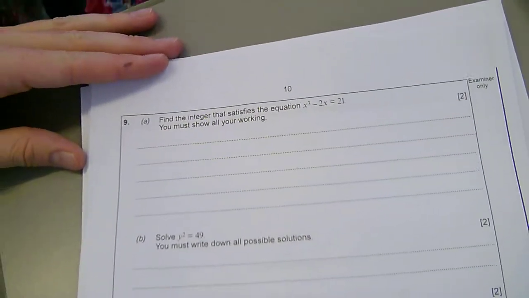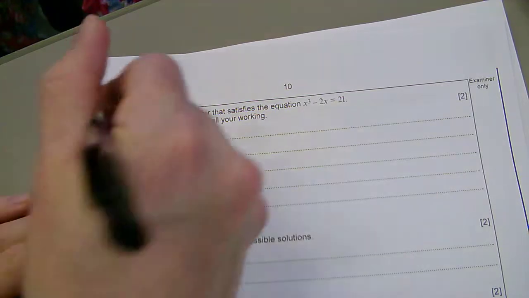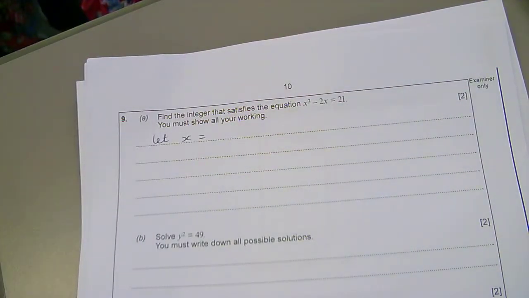Oh, question 9. Cheeky bit of trial improvements chucked in on a non-calc. Rude, isn't it? Oh yeah, me and Maddie did this. Are you sure? We know the answer. There's only one way you can start. Go on, Paul. It is trial improvement, that's the only thing. It looks like a very small space to be doing. But me and Maddie factored.